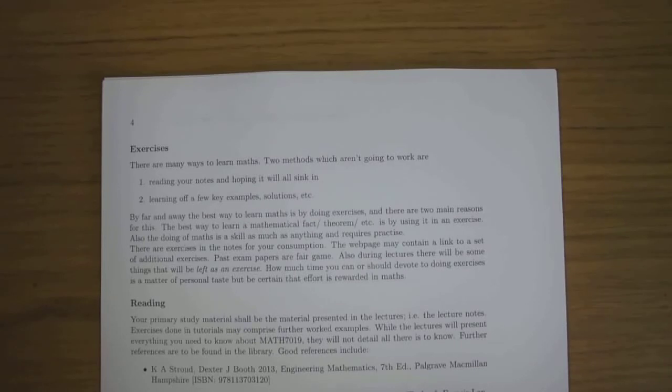So my recommendation, considering that we don't have the commuting and everything, is that you spend at least 7 hours a week on MATH7019. That is my recommendation. That's probably of the order of 2 or 3 hours watching lectures and 4 hours doing exercises. This is my strong recommendation, either doing exercises or doing continuous assessment.